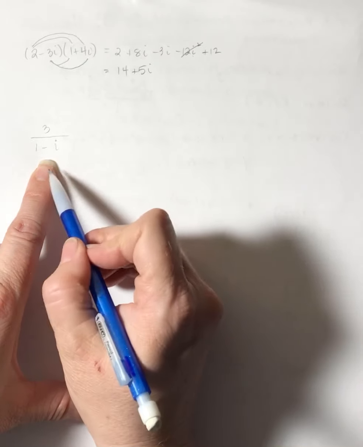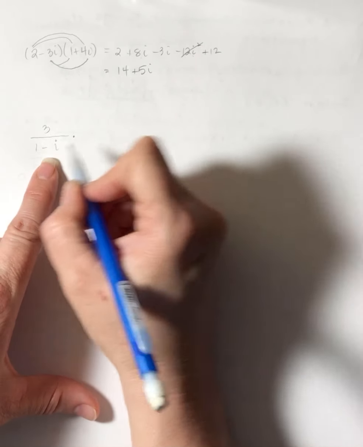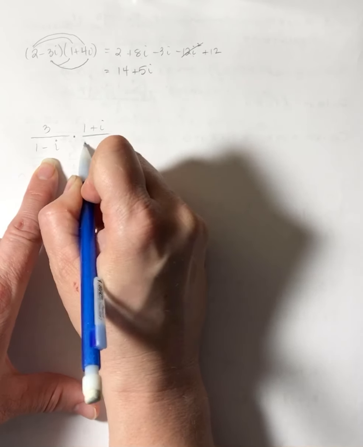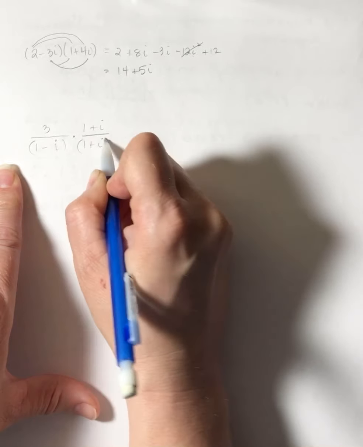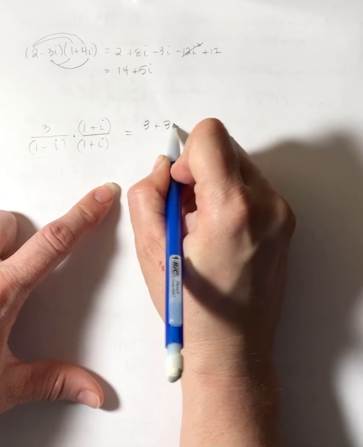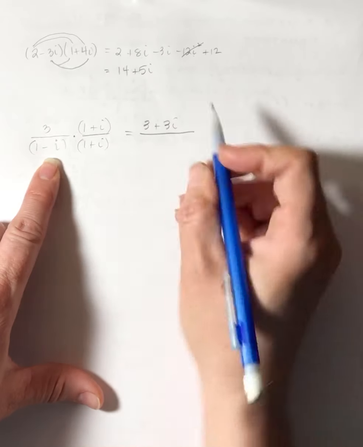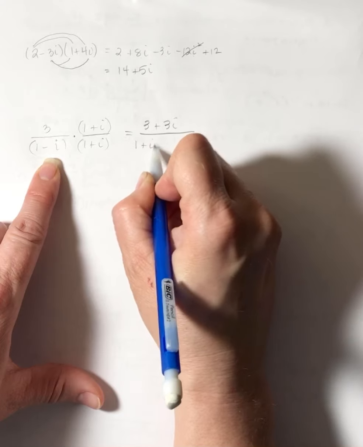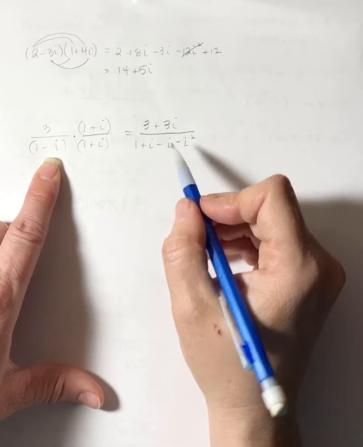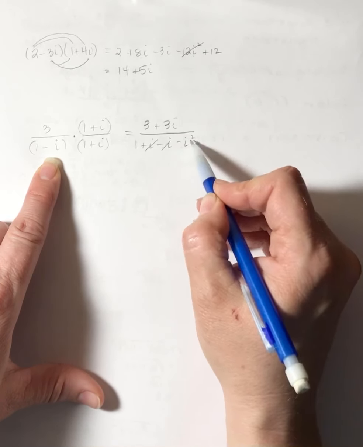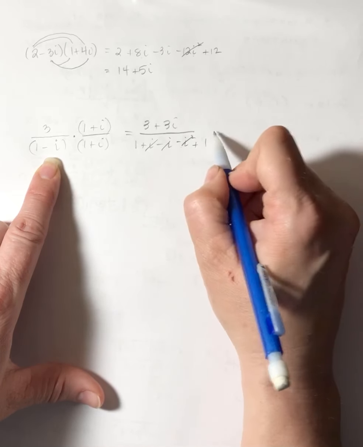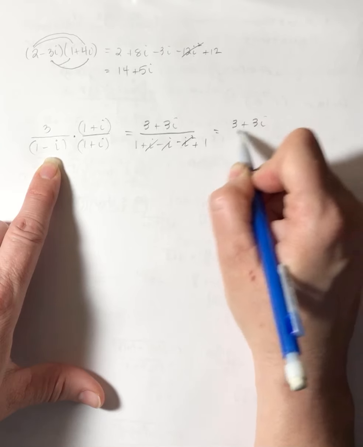Dividing complex numbers is when we have to multiply by the conjugate. So this is 1 plus i, or excuse me, 1 minus i. So my conjugate is 1 plus i. I just put a 3 on top here, so I'd have 3 plus 3i, I'd distribute. On the bottom, I'd have to FOIL, and I'd have 1 plus i minus i minus i squared. So those are going to cancel. A negative i squared is equal to a positive 1. So I have 1 plus 1, which is 2.